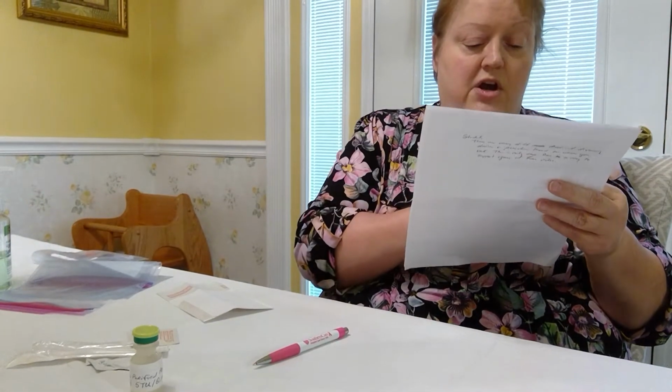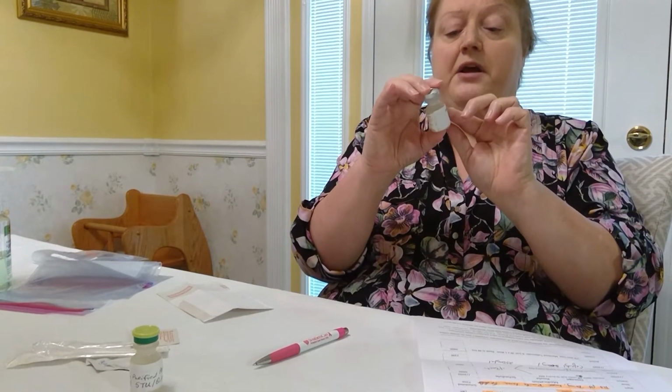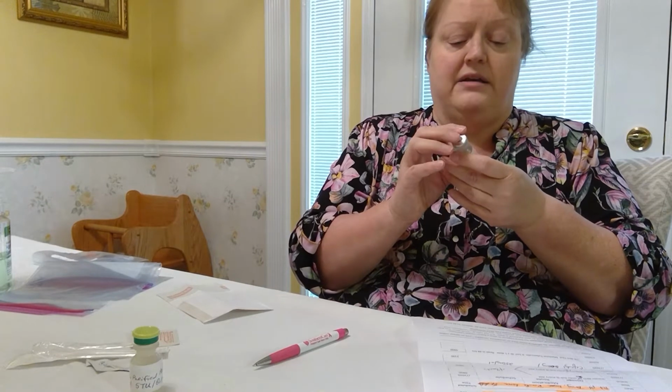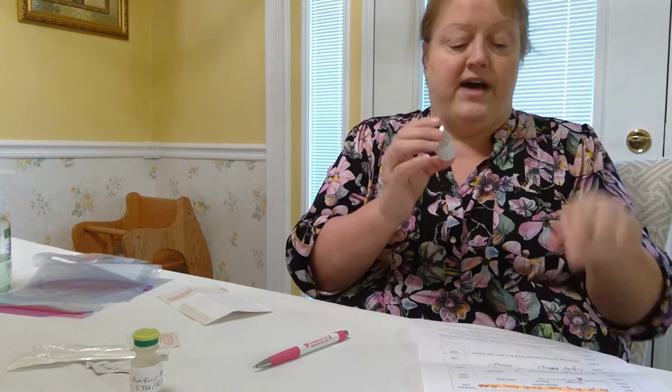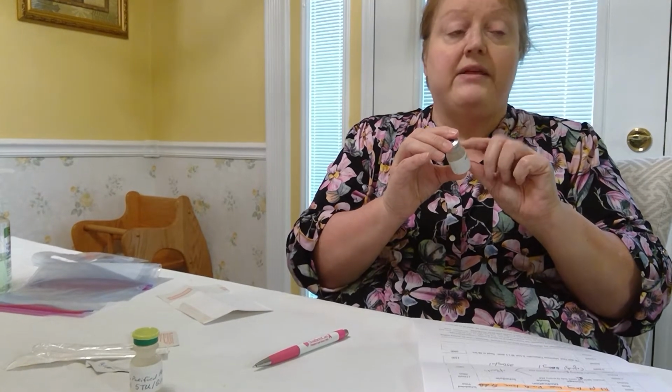Cefadil, 500 milligrams. This is 250 milligrams per milliliter. So I'm going to have to do a little math in my head. If I'm going to give 500 and I have 250 per milliliter, then I'm going to know that I'm going to have to give 2 milliliters of medication.